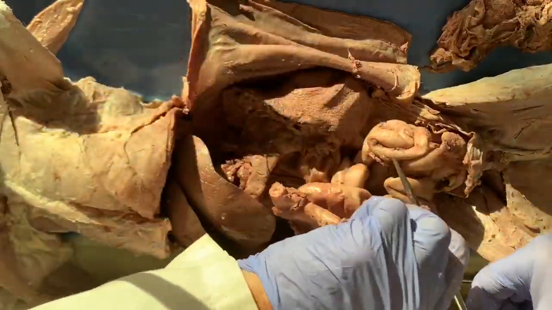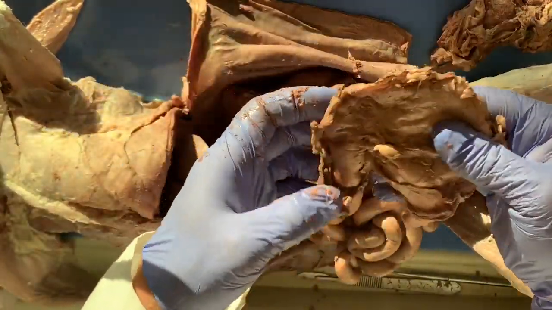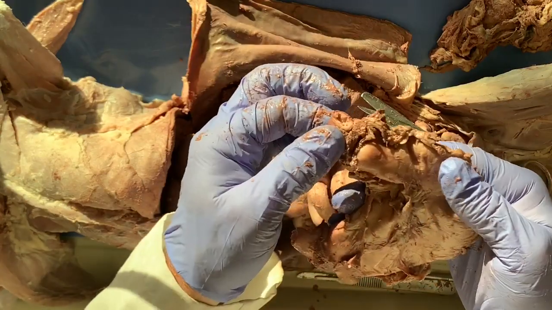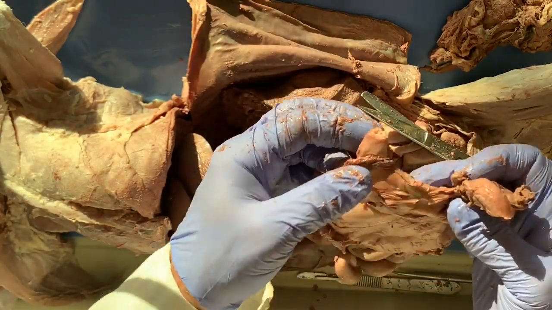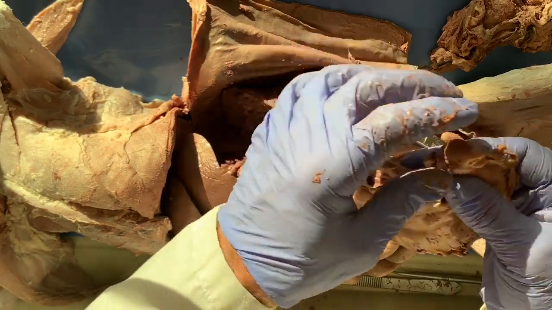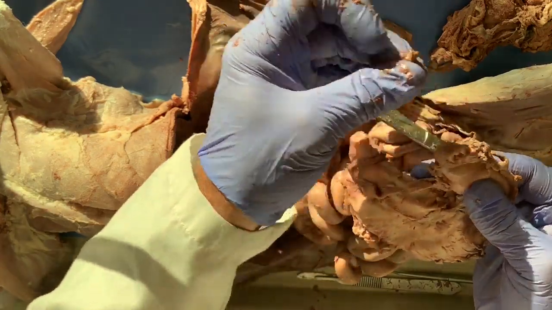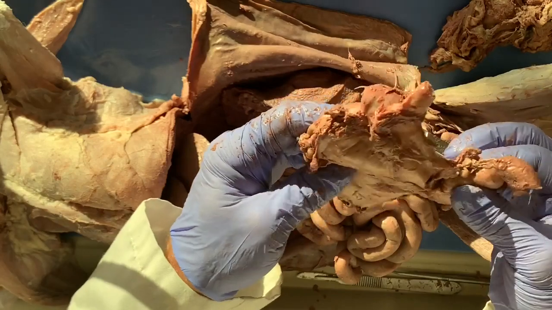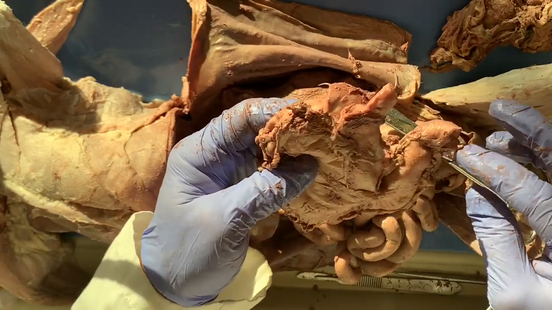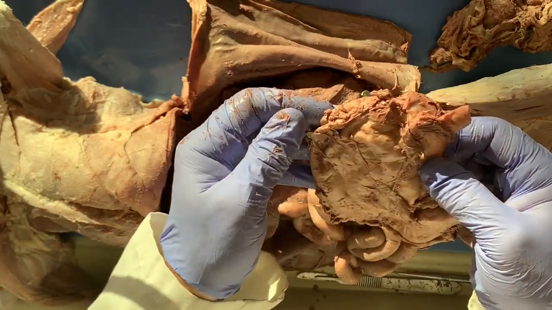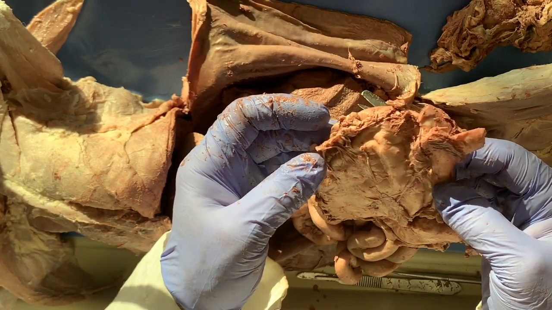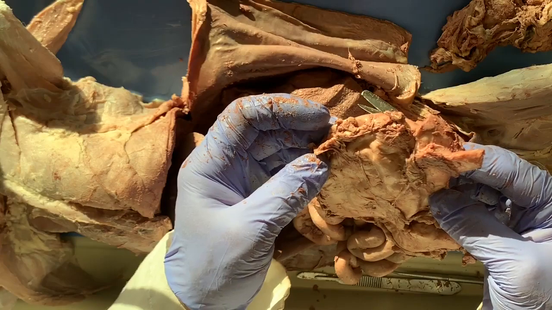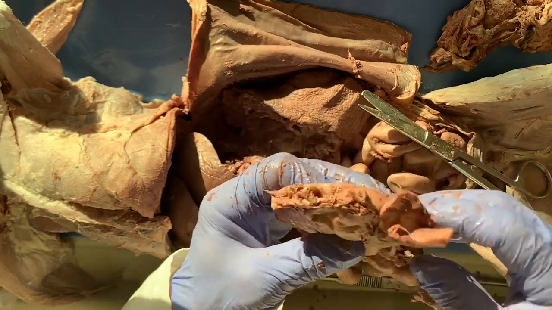And then there it is. Okay, so this is the esophageal end right here, and then this is the duodenum and the pylorus, where it comes out into the intestine. Okay, so I'm going to stop the video here real quick, and we'll do a close-up of the stomach.